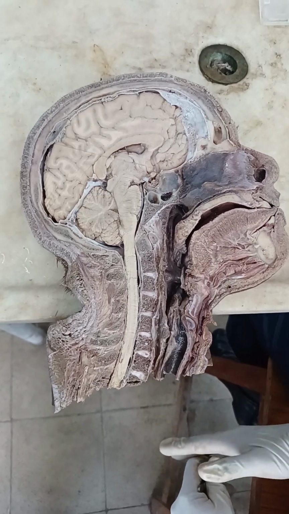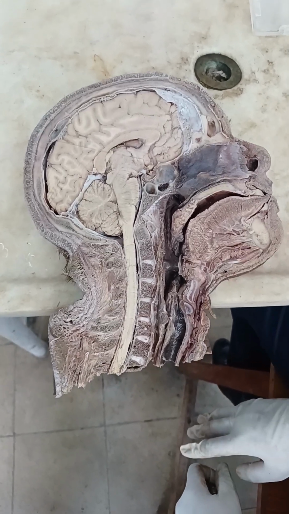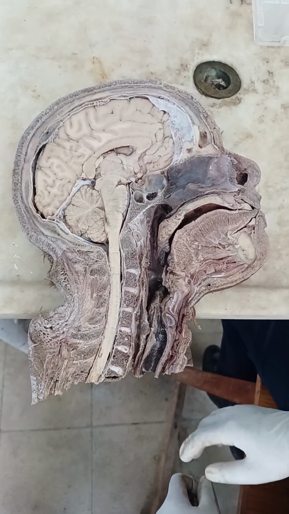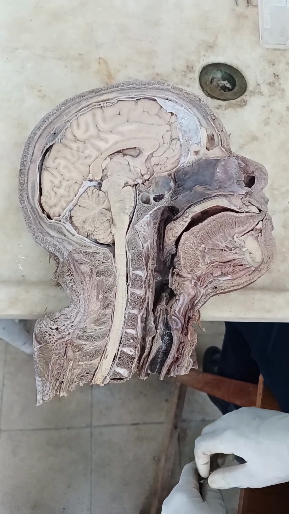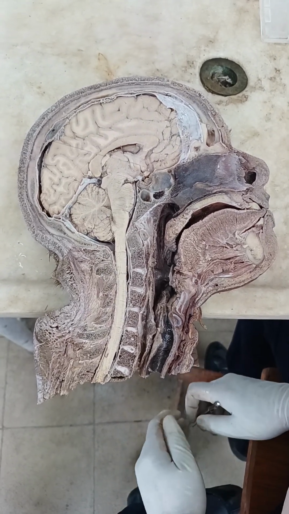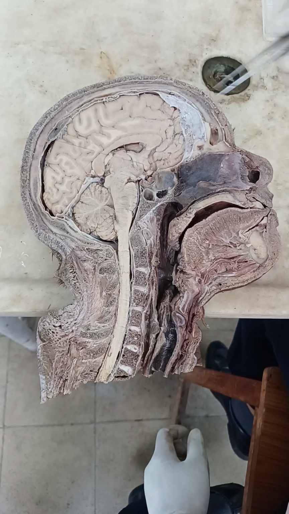Today we will discuss the mid-sagittal section of the head and neck, as well as the pharynx and the lateral wall of the nose. First of all, I will just introduce some parts of the mid-sagittal section.